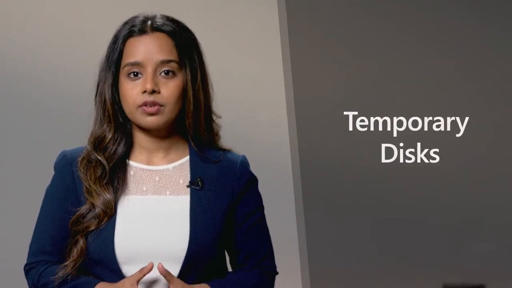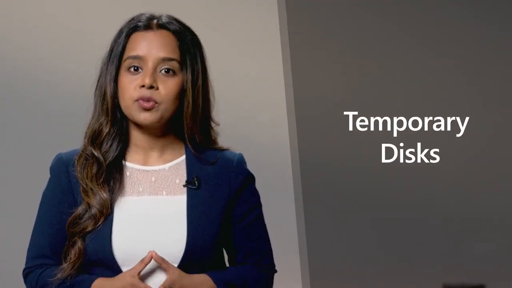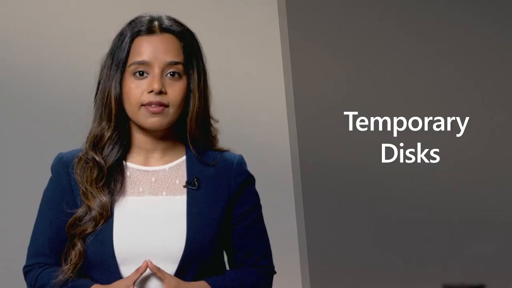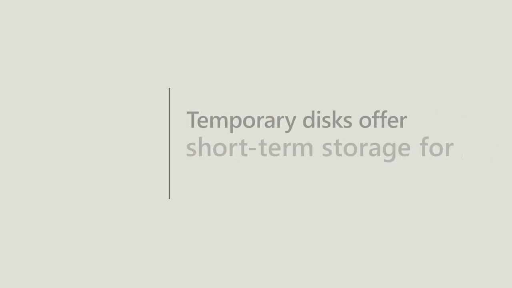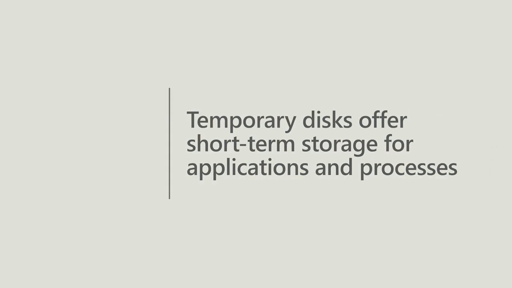You also have temporary disks. Each VM has a temporary disk known as the D drive on Windows VMs. These temporary disks provide short-term storage for applications and processes, but should not be used for storing persistent data. And lastly, you have Azure Blob Storage. Blob storage can be a cost-effective way to store data with options for hot, cool, and archive storage tiers.